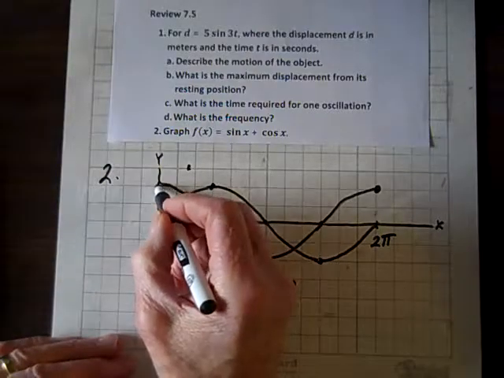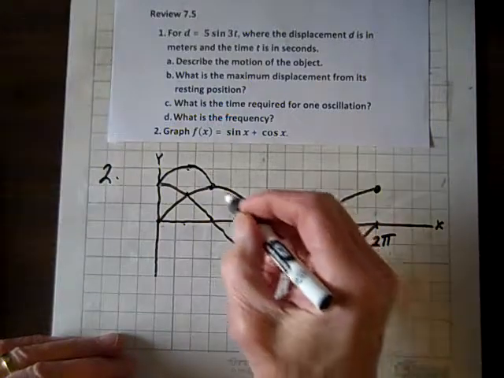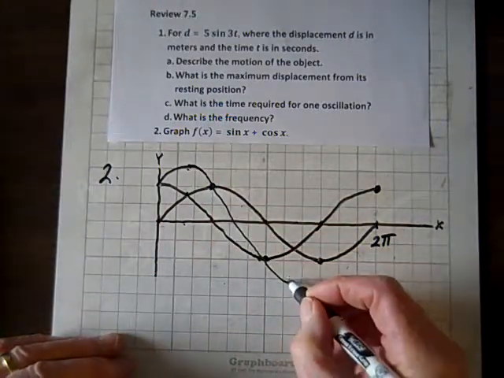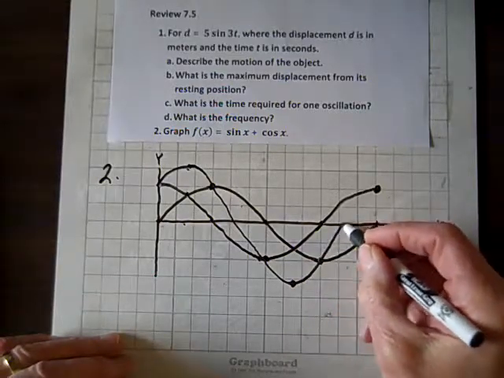So now let's connect the dots, and this is what we get.